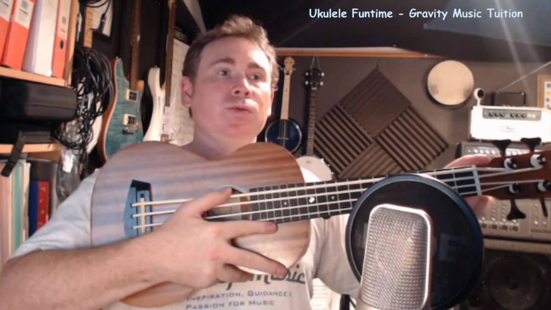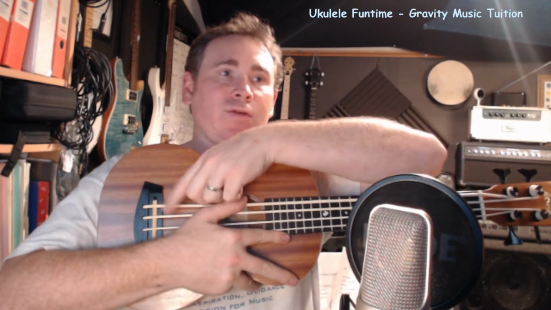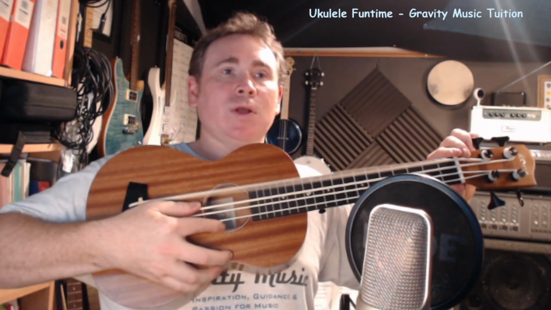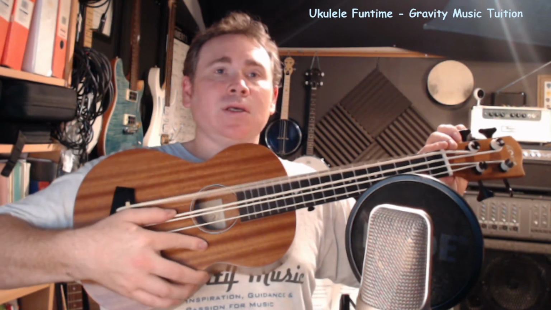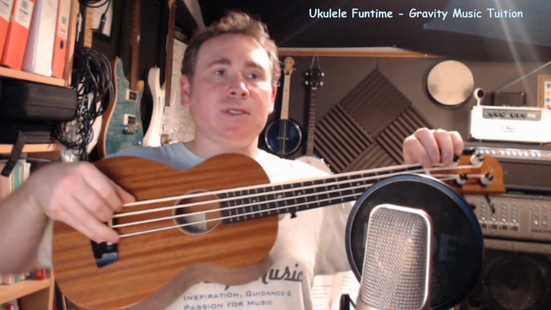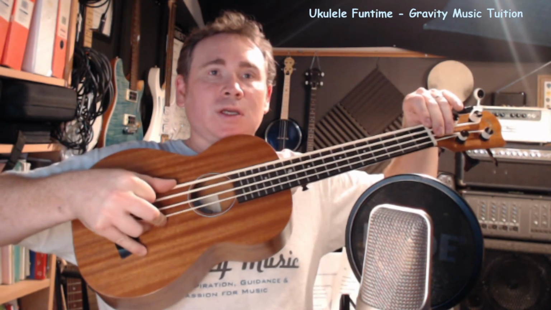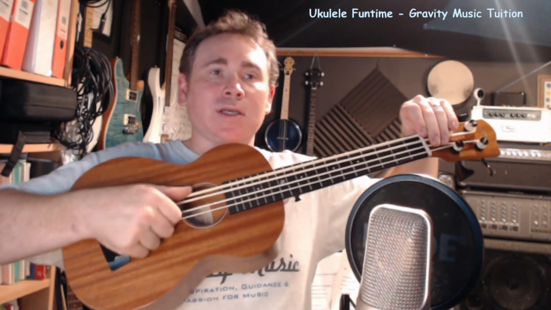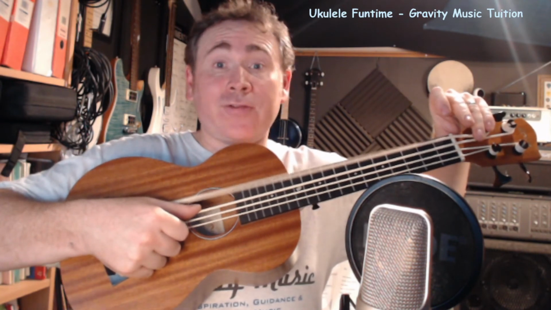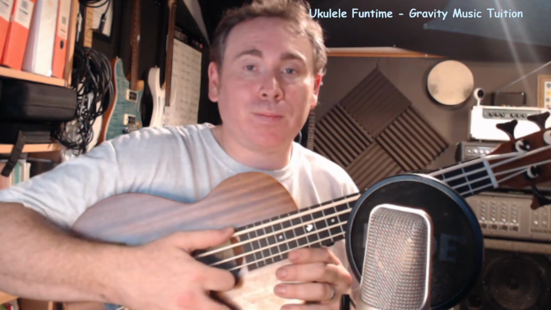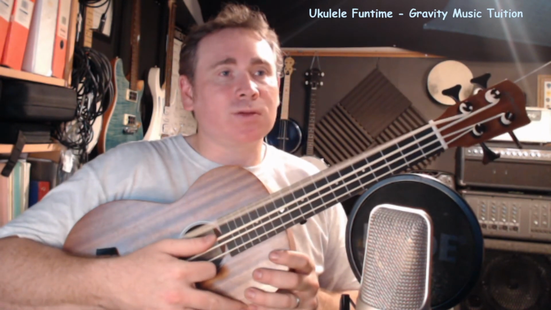If I was to take my bass ukulele and give you an example, the string goes from here to here, and it's pinned down here and it's pinned down here, and then when I pluck it, it vibrates. Because this is the distance of the string, this is the thickness of the string, and this is how taut it is, it creates that frequency, that note, or what we'd like to say, that pitch. It would be better really to say pitch. So the pitch is whether it's high or low.